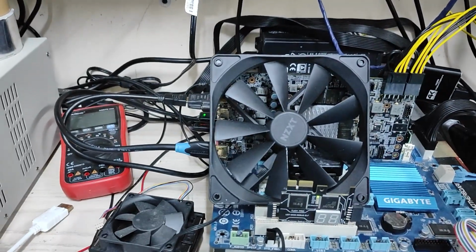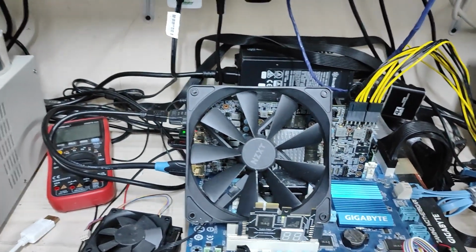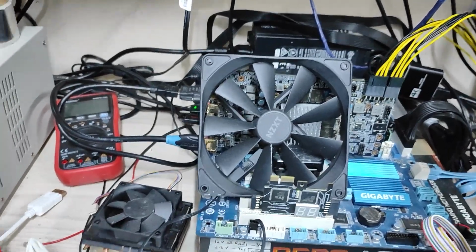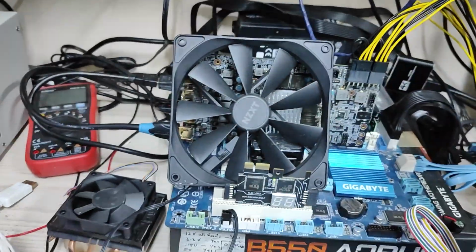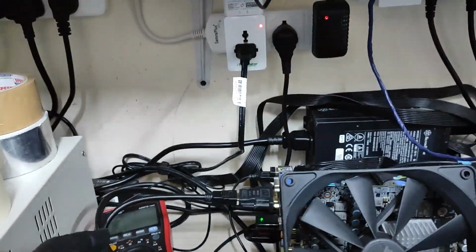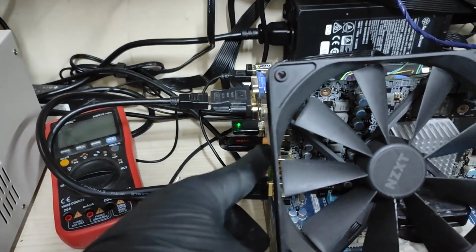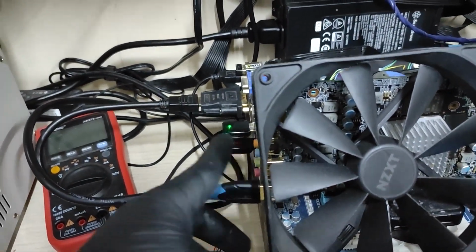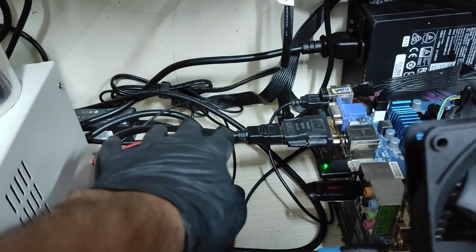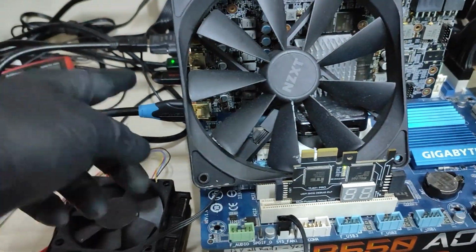Okay, so I have gone ahead and installed the card on the bench. Let me just switch over. Right now I've connected the capture card HDMI directly to the card, and the monitor is connected to the internal graphics. I'll watch when the card boots.